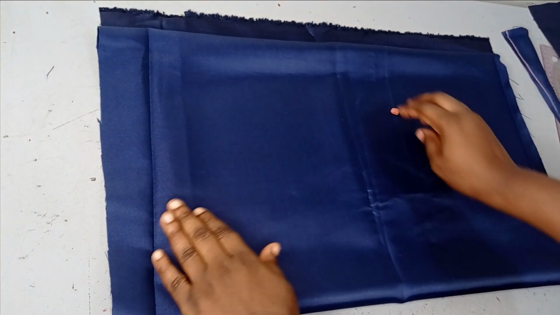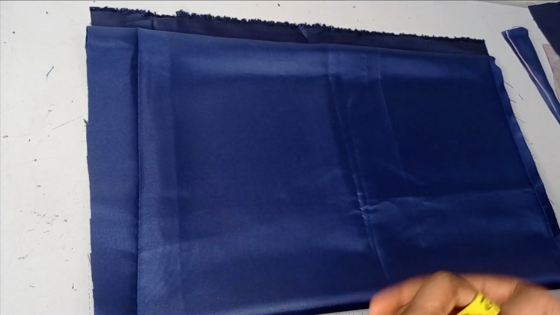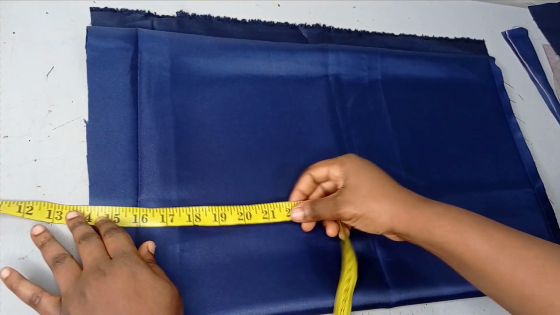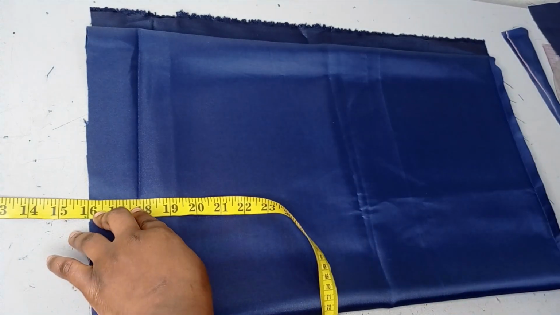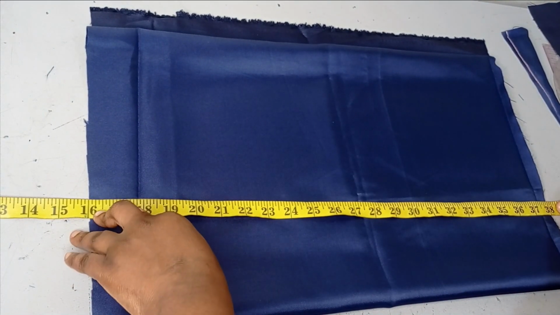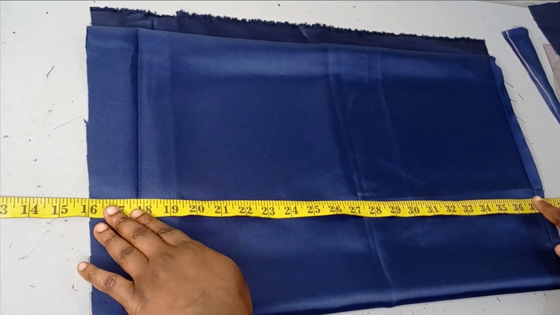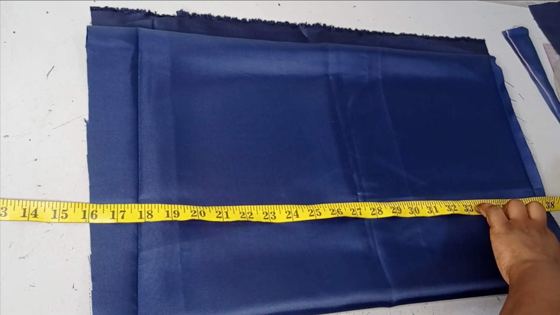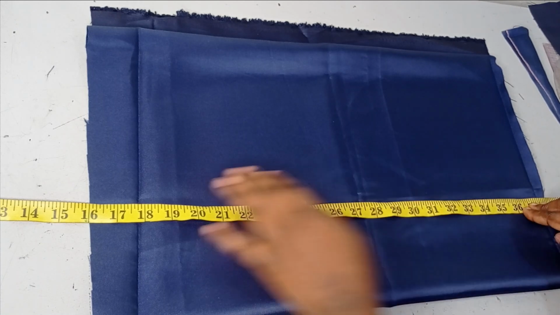Okay, so for the lower part of the dress, I already took 16 inches off for my half length. So now this has a net underneath it, so it's a full gown. So the next one I want it to be around 36-37 inches, and then the net is going to complete my full length of 60 inches.